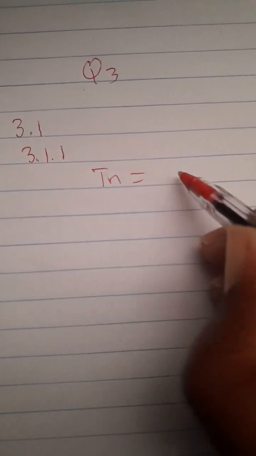Well, guys, question 3, 3.1.1. We need to prove, so let's use Zain's formula to see whether it's the same as Letty's. For Zain we're given 4(n minus 1) plus 2.